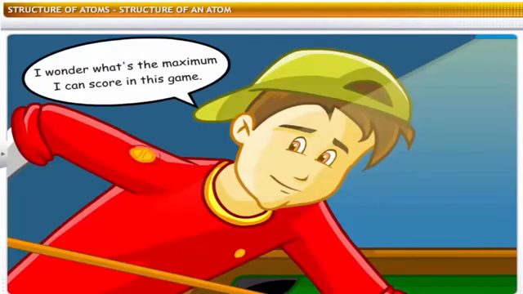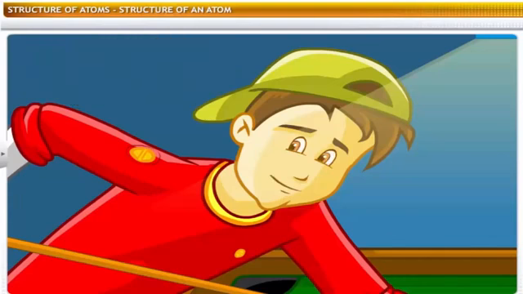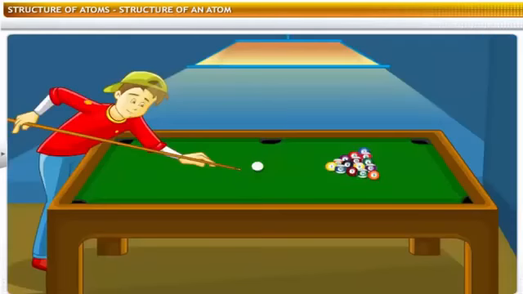I wonder, what's the maximum I can score in this game? You can't score more than the total of the ball points, as the number of balls in this game is fixed.